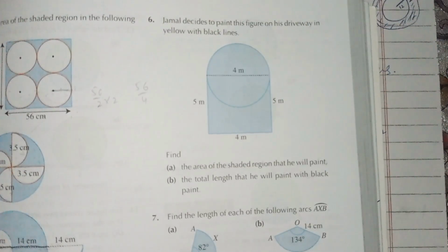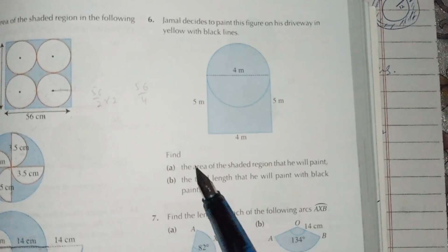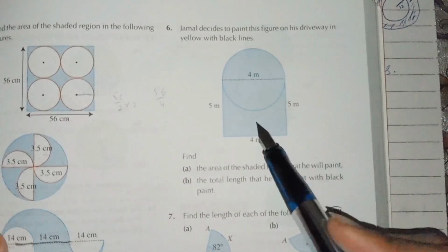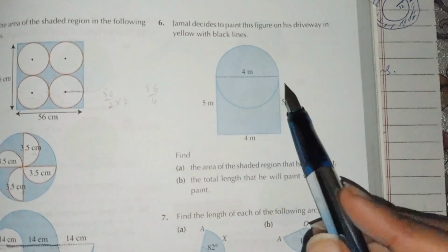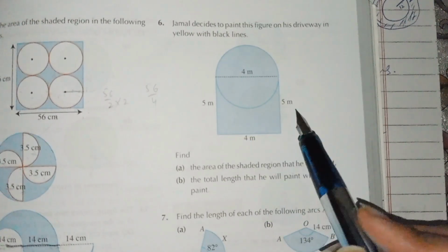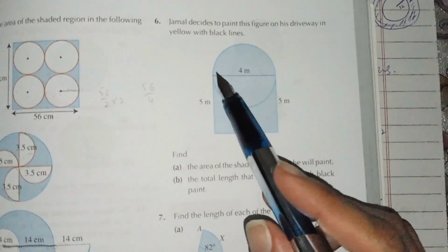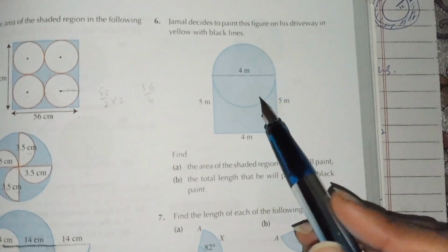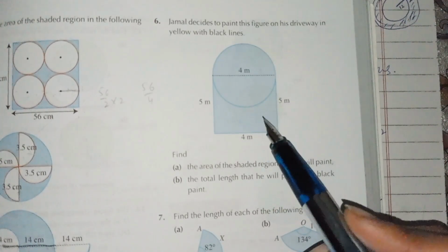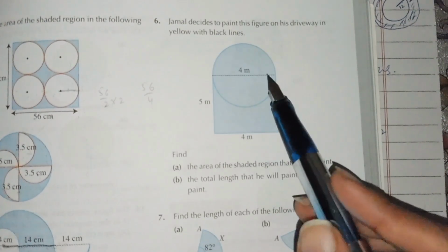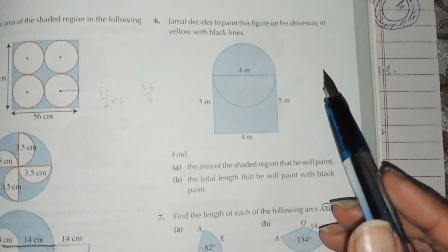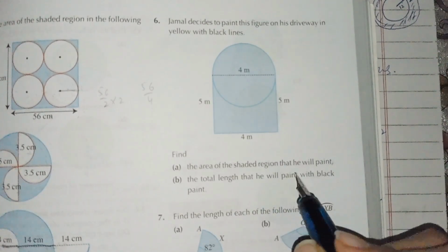Now students, question number 6. Jamal decided to paint the figure on his driveway in yellow with black lines. Find the area of the shaded region that he will paint. That area is a rectangle, because this is 5 and 4, that rectangle shape, and this is a semicircle. We don't consider it as a circle because the half semicircle comes in between, in the rectangle. We have to find the area of that rectangle and that semicircle, and then we have to add them, we get the area of the shaded region.